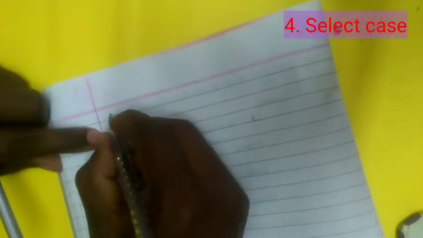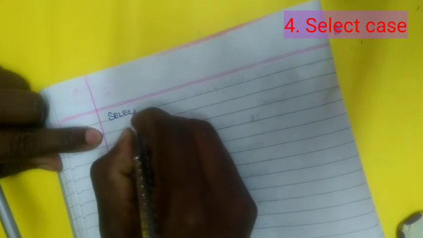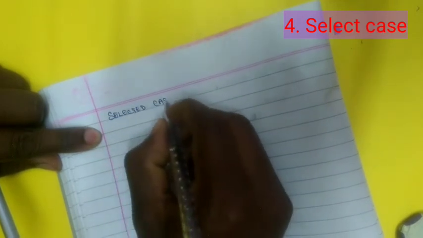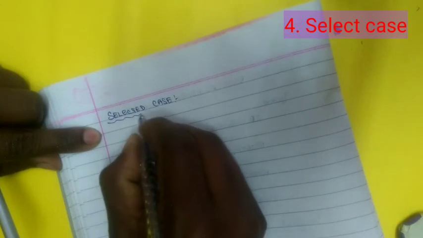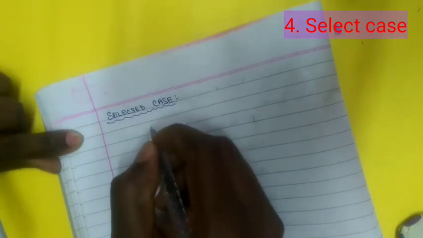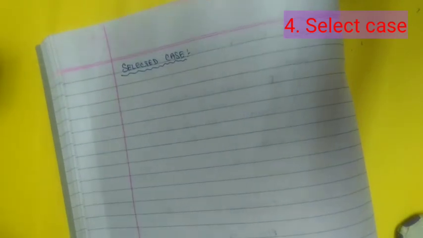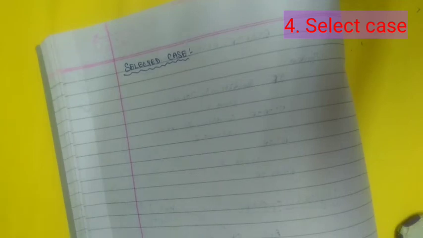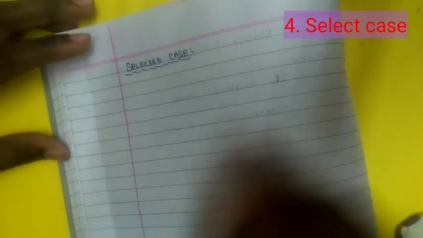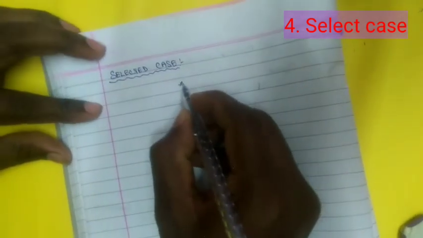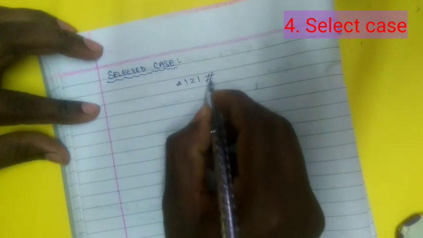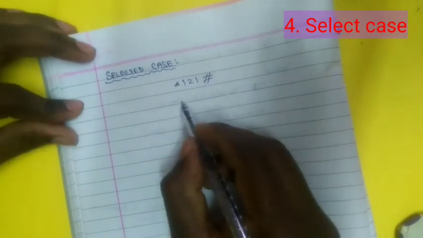Select case. This is the fourth one. Select case is very important. Okay, I will give one example. What is select case? You may have some idea. If you have a mobile and want to check some offers, what will you do? You just open your dial pad and dial *121#. Correct. It shows some options.